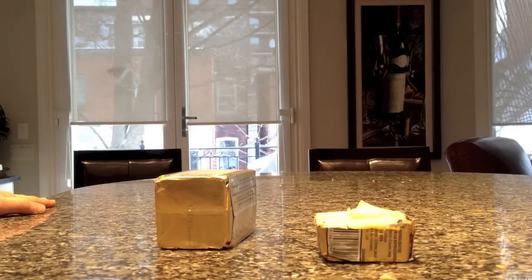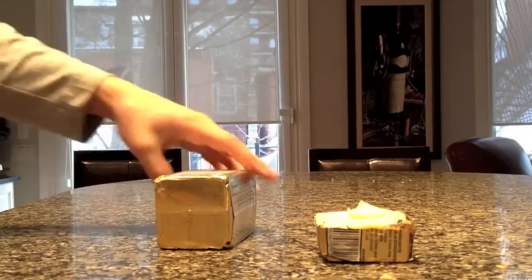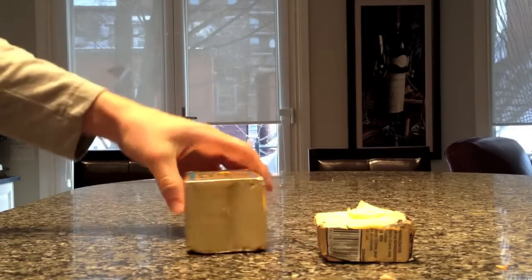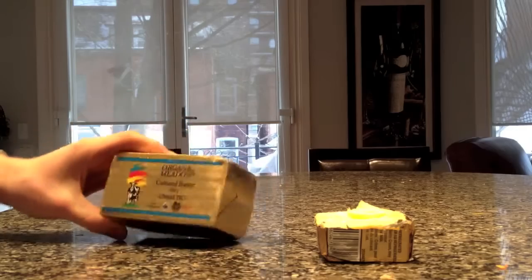Today I'm going to be doing a special video, and it's a new segment that I'm going to do on my channel where I'm going to talk about specific ingredients, their uses, why we have them in recipes, and just to give you a bit of information. What I have here is butter. This is what I'm going to start with.